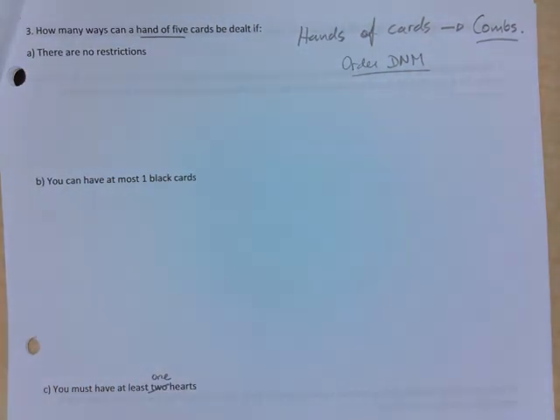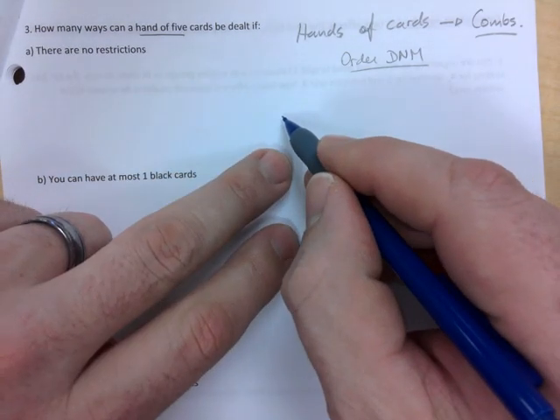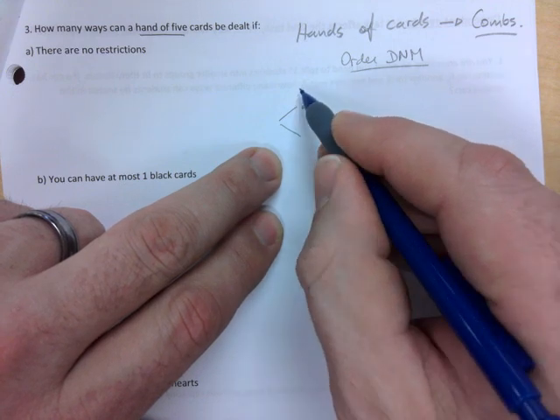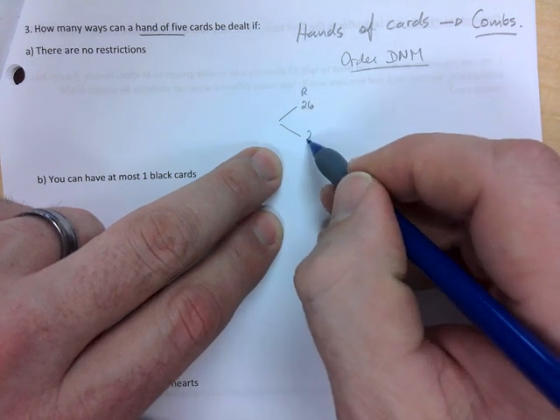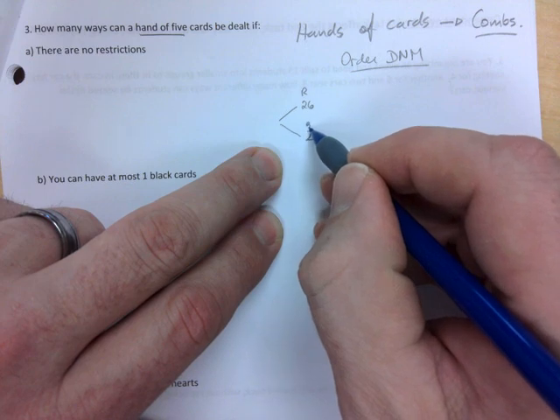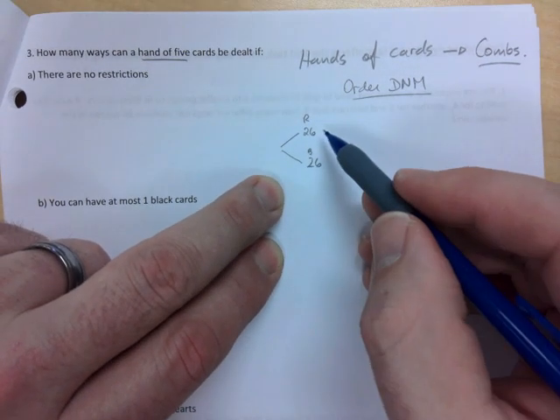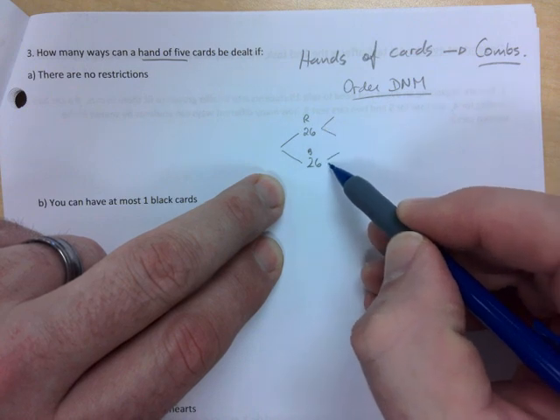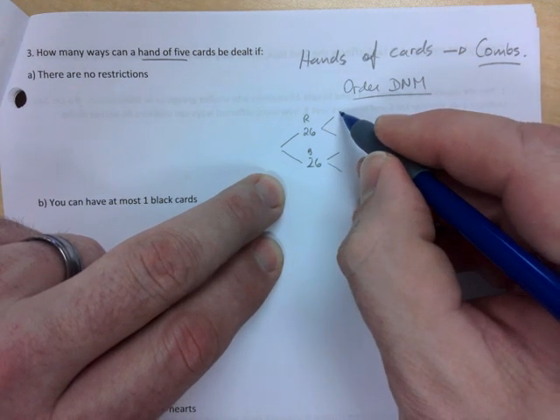And I want to review a deck of cards real quick. So this is my cheat here. There are 26 reds and 26 black cards. And in each one of those, you've got 2 suits, right?